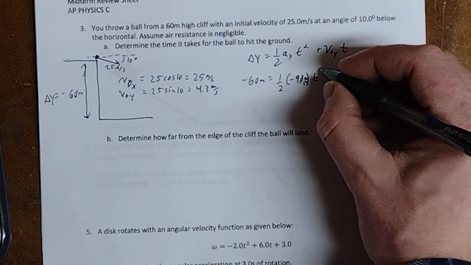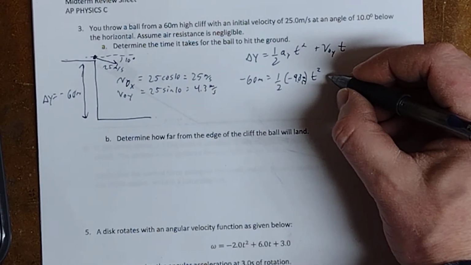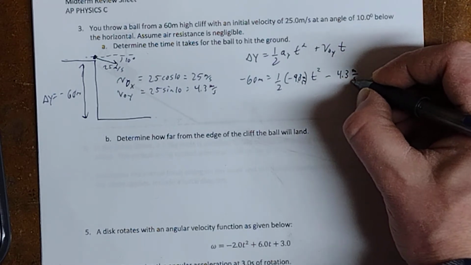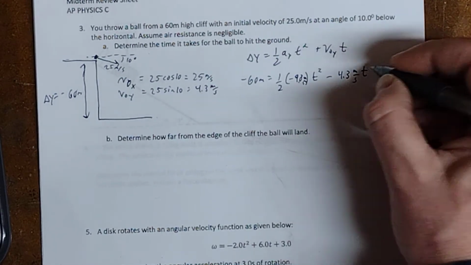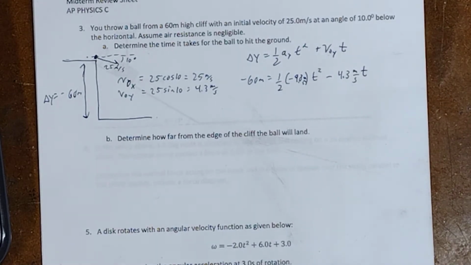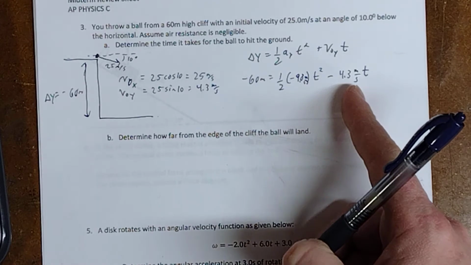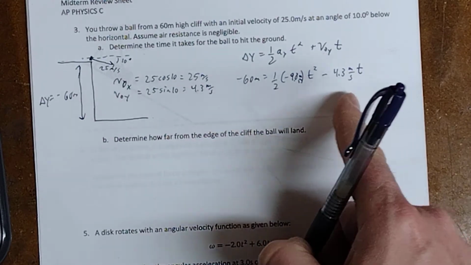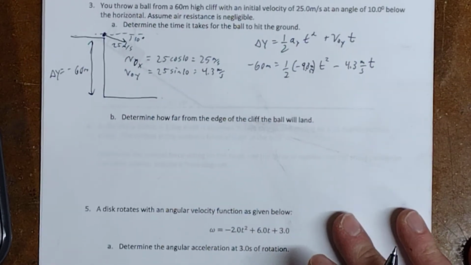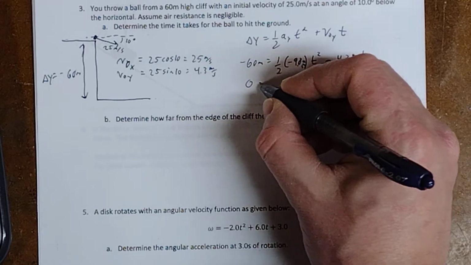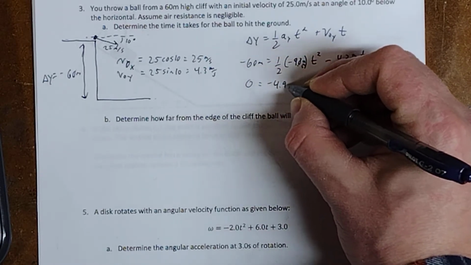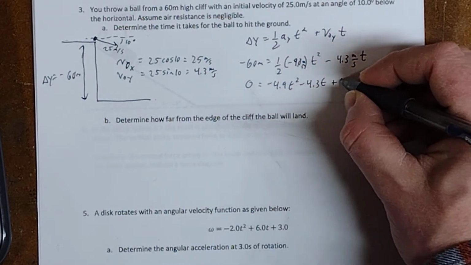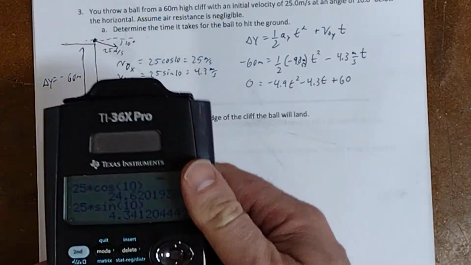Time, don't know. And v naught y, though, is negative 4.3 meters per second times time. So again, I don't know how long it takes to hit the ground, but there's a problem here, right? Usually v naught y is 0, right? But what we're going to do is write this like a quadratic. We're going to drop those units. We're going to do 0 equals negative 4.9 t squared minus 4.3 t plus 60. We're going to solve for the roots of t.